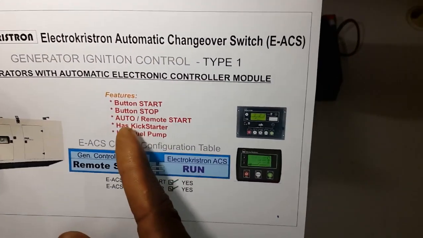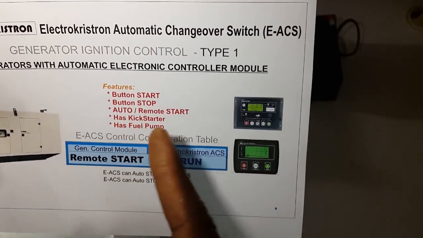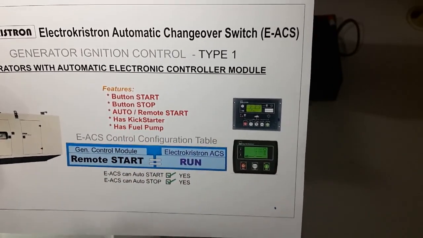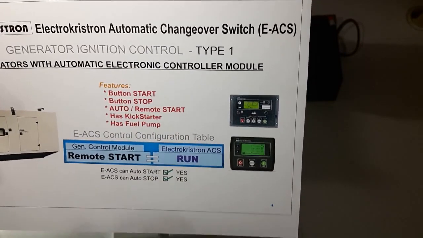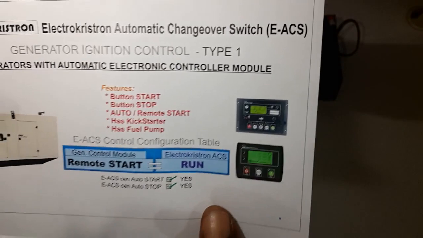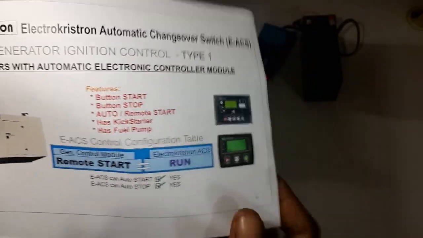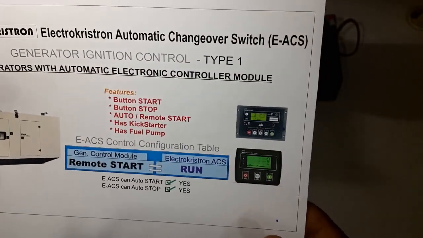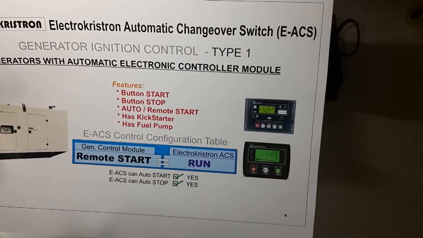Now such generators will have a kickstarter, and they will also have a fuel pump. The kickstarter will crank the engine to start. The fuel pump will supply fuel to the system for as long as you need the gen to be on. So everything has been automated.